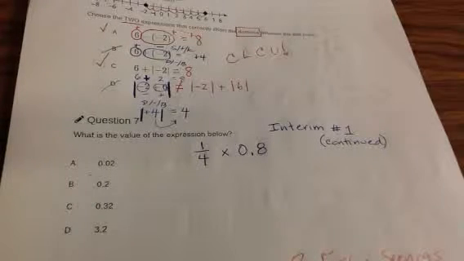Hello, here we are continuing interim test number 1. Now remember we didn't have the question number 7, so we found that out and we wrote it in. The real question: what is the value of the expression below? And the expression is 1/4 times 0.8.